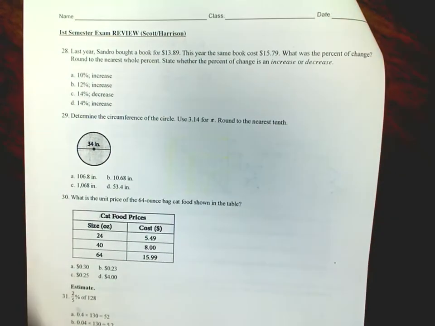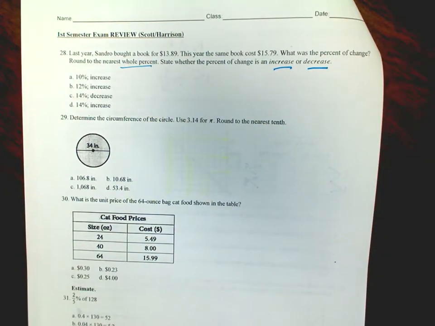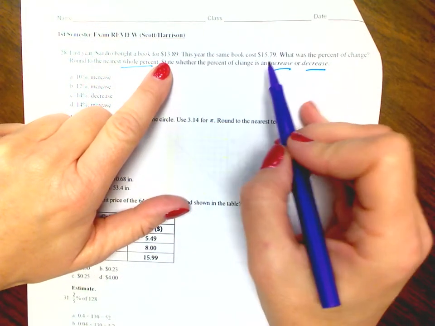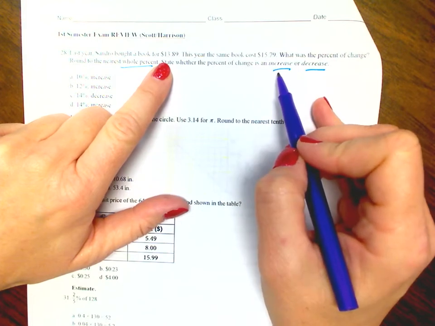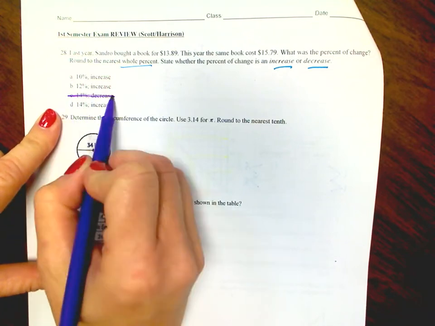Okay, 28. Last year, Sandro bought a book for $13.89. This year, the same book cost $15.79. What was the percent of change? Round to the nearest whole percent. State whether the percent of change was an increase or decrease. So immediately we want to eliminate any choices that we can. So if we bought the book last year for $13.89 and this year's $15.79, was that an increase or a decrease? I do believe it went up, so we're going to eliminate this one.